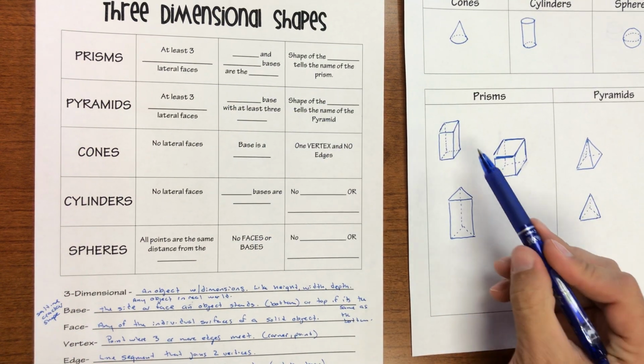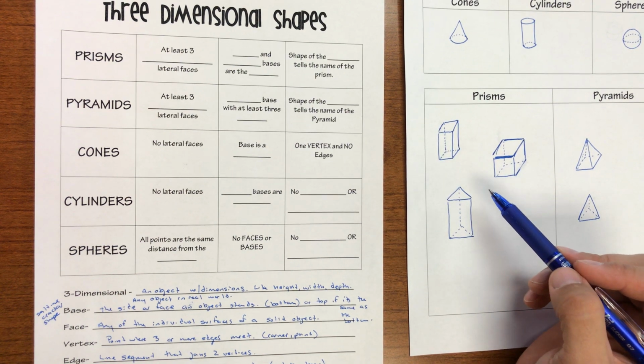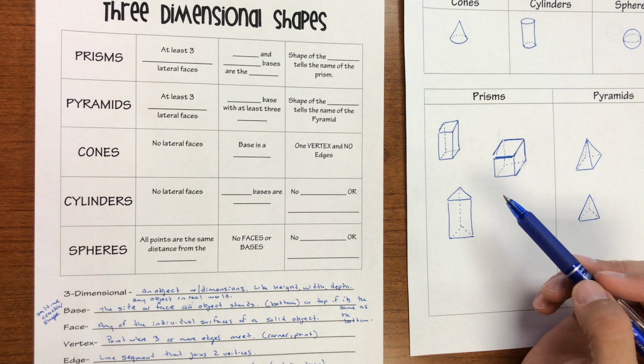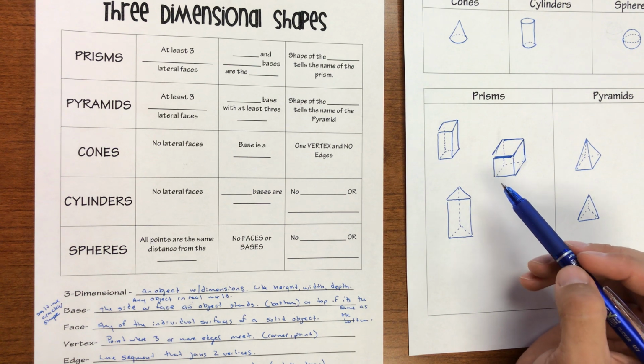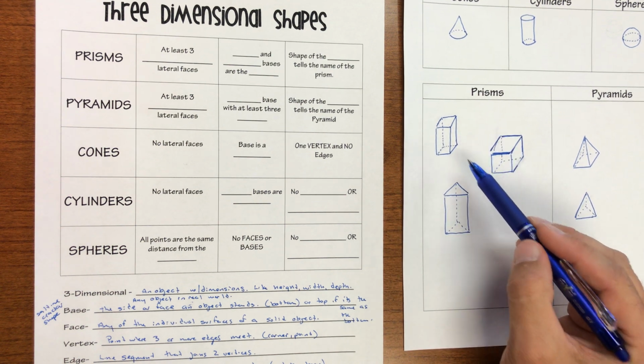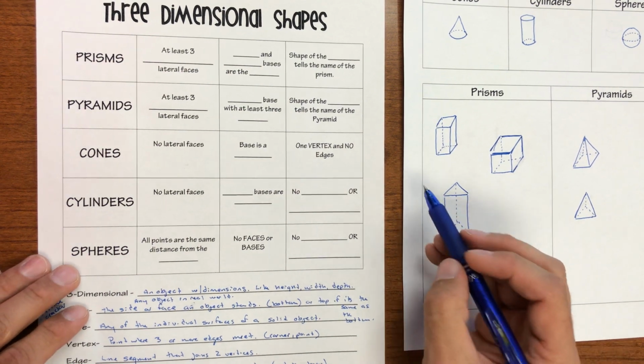So prisms are these 3 right here. I want you to pause the video and I want you to try to draw those. But prisms are kind of like our sleeves of graham crackers or our sleeves of saltines. They're made up of, and again, pause the video, make sure you have these shapes drawn, and then you can resume the video and fill in the notes.